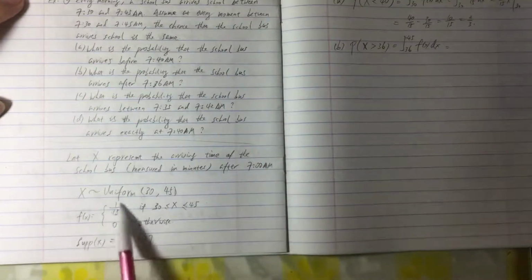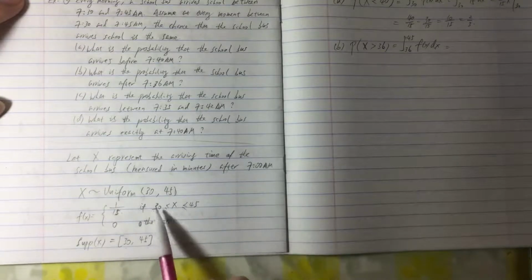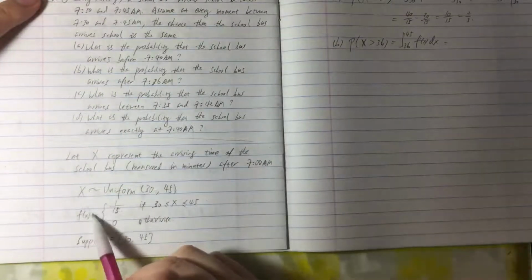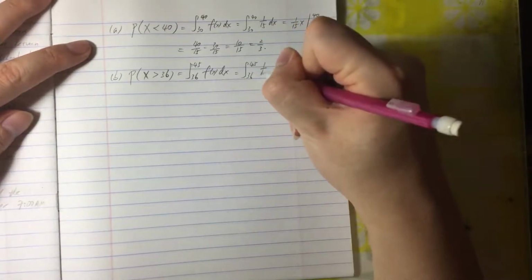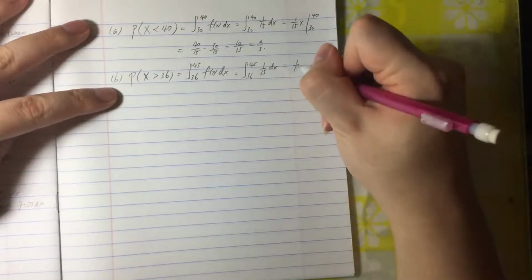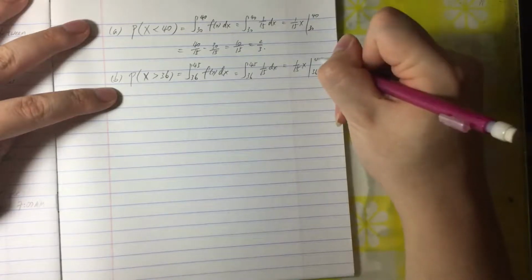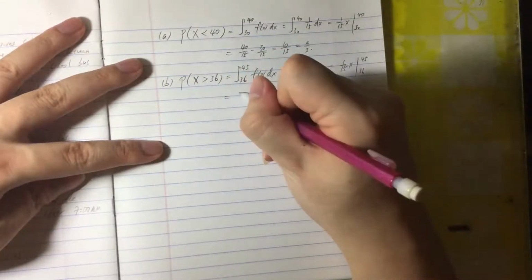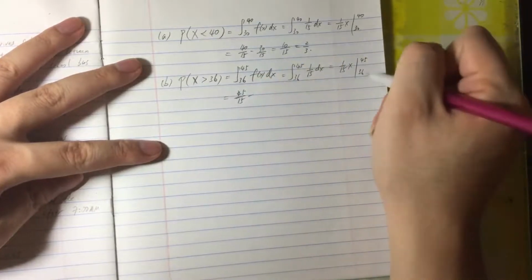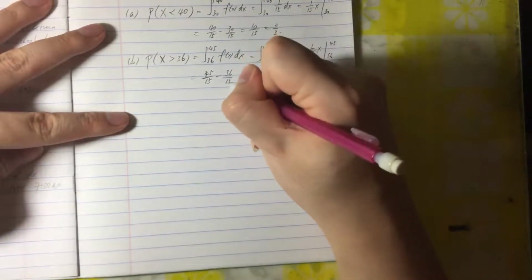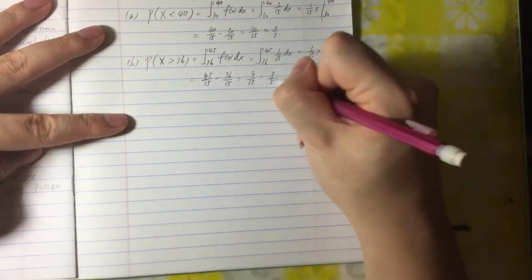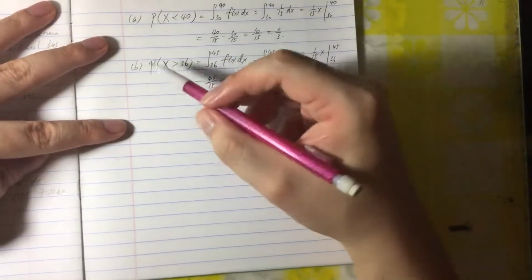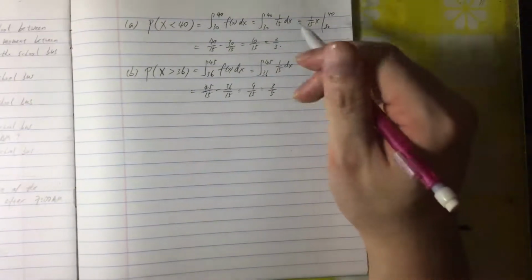For x between 36 and 45, we use f of x equal to 1 over 15. Then take the antiderivative, which is 1 over 15 x. Evaluate from 36 to 45. Plugging in 45, I get 45 over 15. Plugging in 36, I get 36 over 15. Then 45 minus 36 is 9, so 9 over 15. Reduced, that's 3/5. So the chance that the school bus arrives after 7:36 is 3/5. That's the answer to part B.